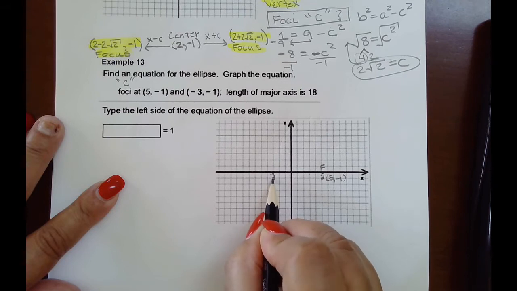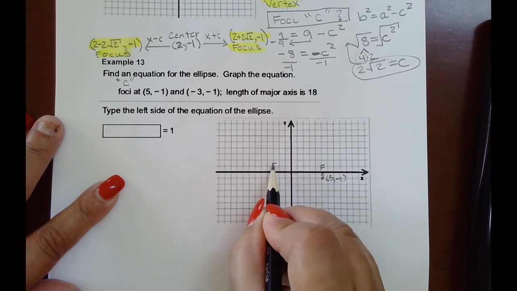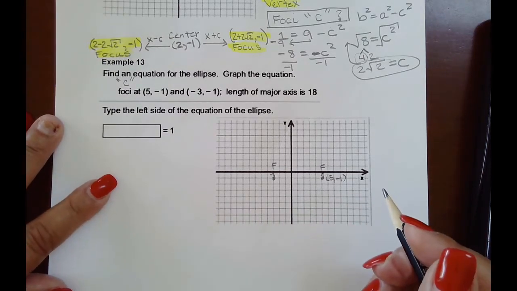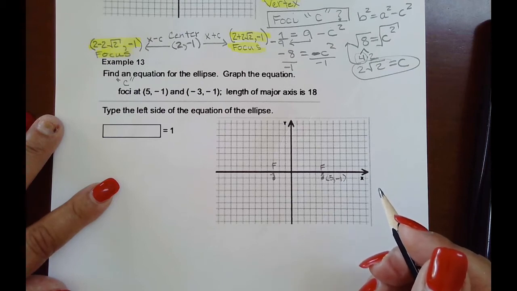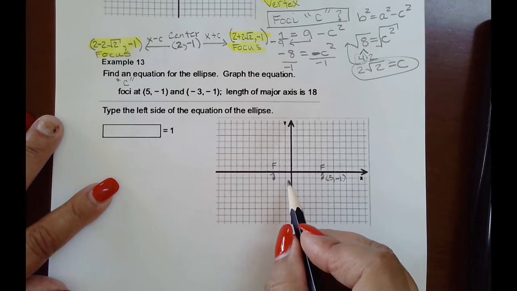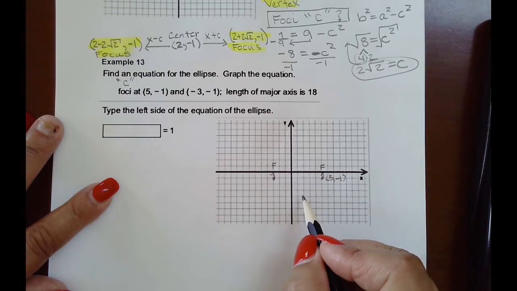Down here at -1, and this is my other foci. So by knowing where the two foci are, you can find the center, because the center is always midway between the foci. It's also midway between the vertices. So let's find out where the center is, because as soon as we find out where the center is, then we can figure out what the distance C is, the value of C.